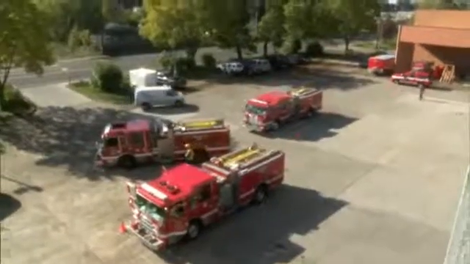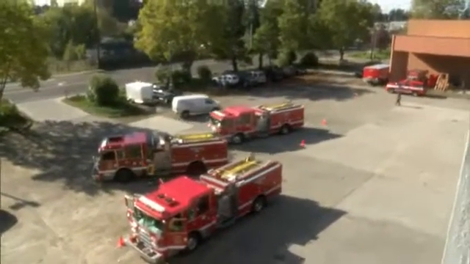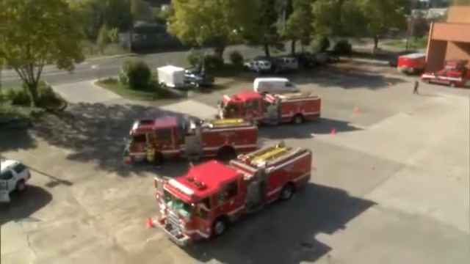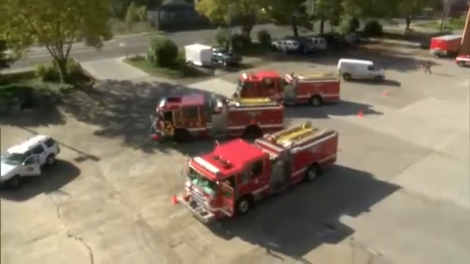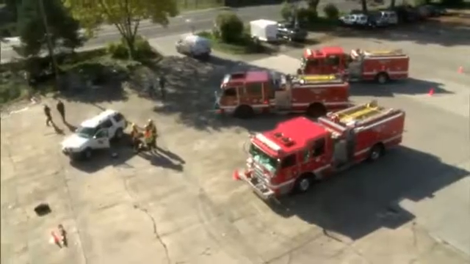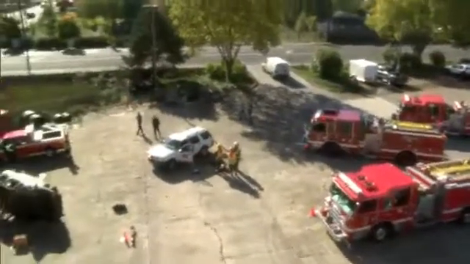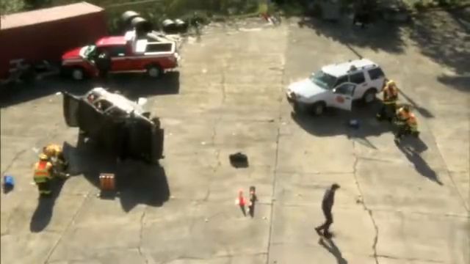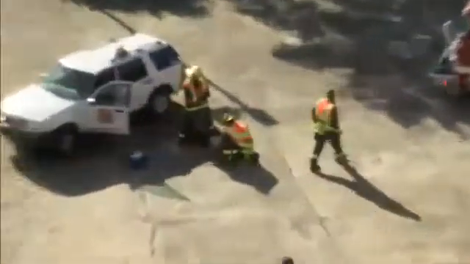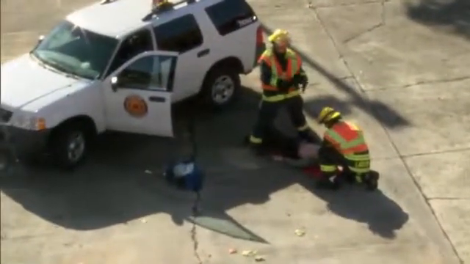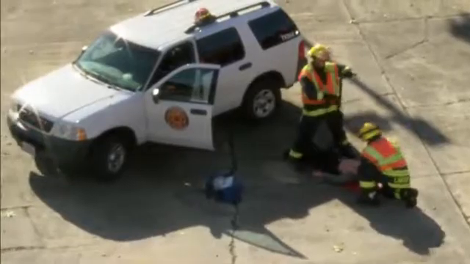Engine 3 is level 1. Engine 3, command. Go ahead, command. Engine 3, I want you to park short of the incident in a blocking position. Go to vehicle number 1, which is the white sedan. Provide patient care and extrication for transport. Engine 3, receive. Park short of the incident in a blocking position. Go to vehicle number 1, which is the white sedan. Provide patient care and extrication for transport.